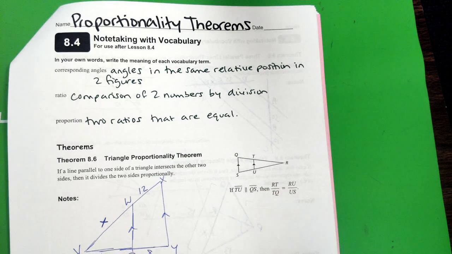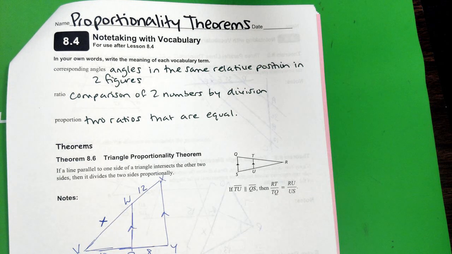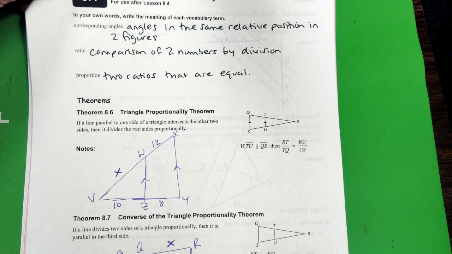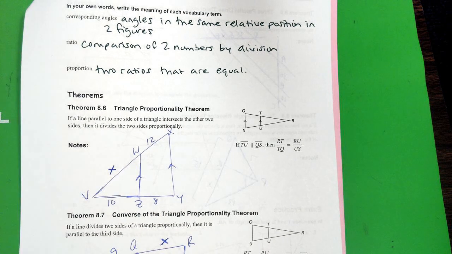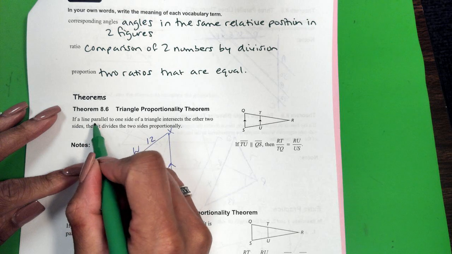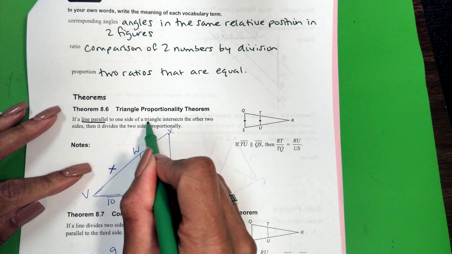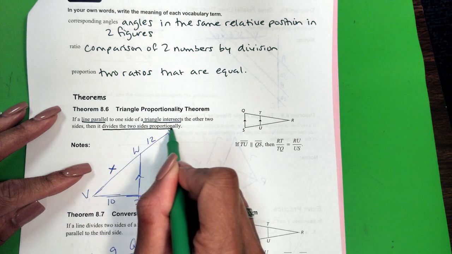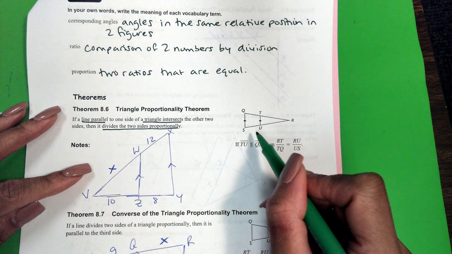Alright, so those are our three definitions that we're talking about, and we're going to head to our first theorem, and it's the triangle proportionality theorem. And you see I've already had our example written there. So it says if a line parallel to one side of a triangle intersects the other two sides, it divides the two sides proportionally.